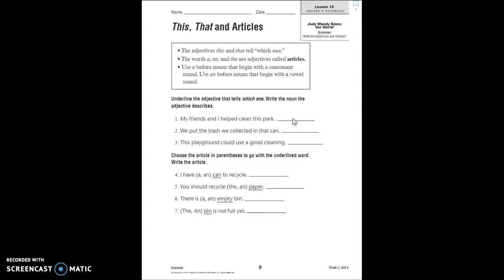We ready? Number 2. We put the trash we collected in that can. So let's underline the adjective that tells which one. It's either going to be this or that. And then we're going to write the noun that usually comes right after it on the line. Okay?